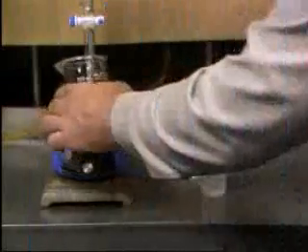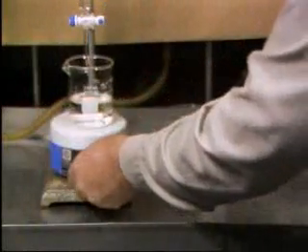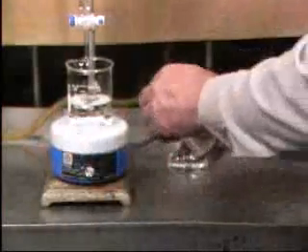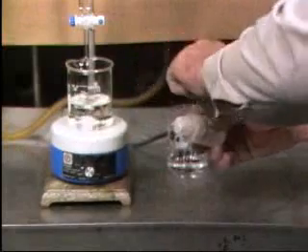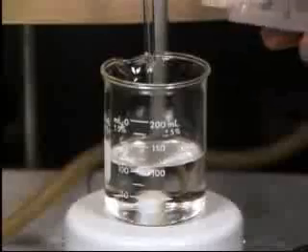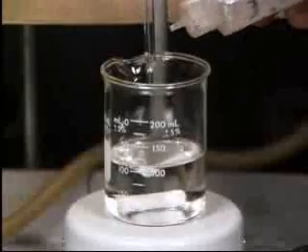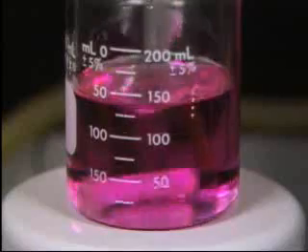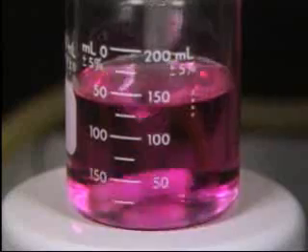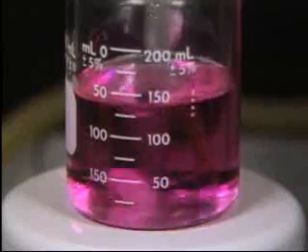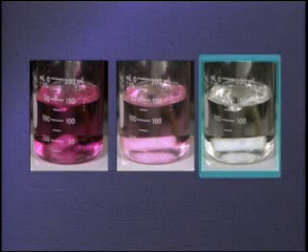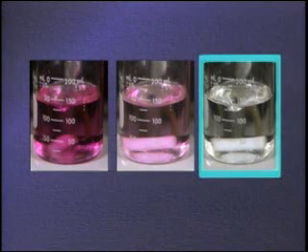Then the beaker containing the sample is placed on the mixer and the mixer is started. Next, the indicating solution or indicator is added to the sample. For this test, 3 drops of phenolphthalein are used. Methyl orange and methyl red are other examples of indicators. The purpose of an indicator is to change the color of a liquid to give a visual sign that a chemical reaction is complete. When the reaction is complete, the color produced by the indicator completely disappears.